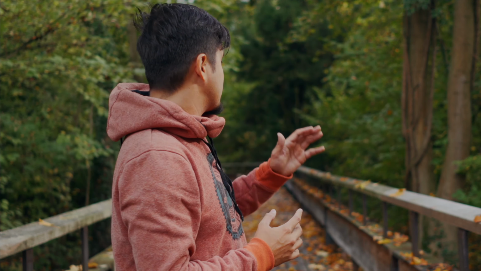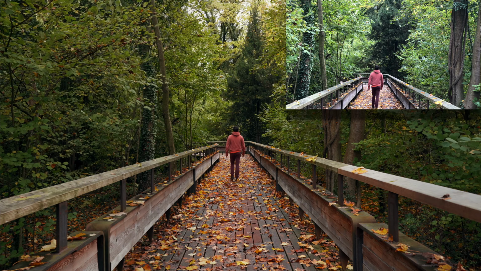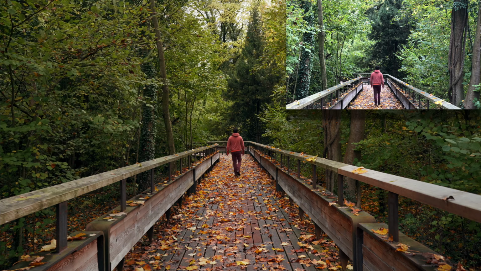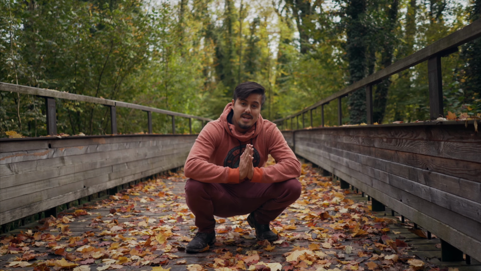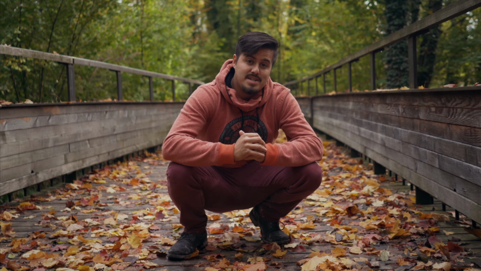So I picked this bridge because it shows the leading lines, focuses the attention of the viewer towards the subject. I placed my iPhone on top of the tripod just to get a still shot of myself walking across the bridge, and hopefully some leaves will fall off the trees to give that epic cinematic look. All right, so we are done recording our video. We're gonna head back to my office and import everything into Final Cut Pro X.